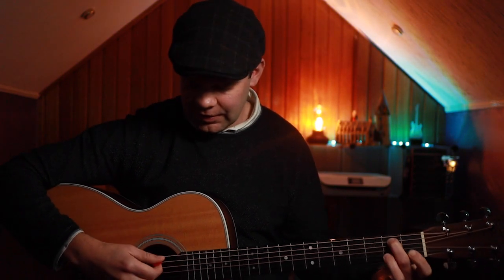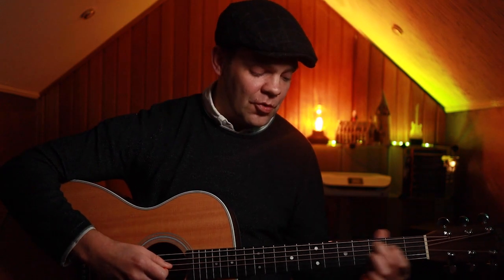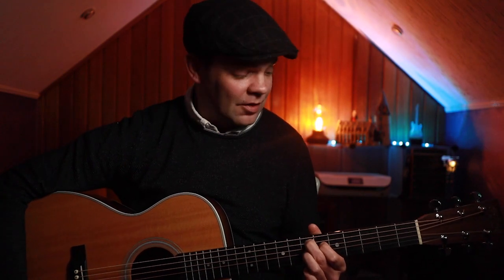Alright, now moving on to the second level. What we're going to do is take this chord shape, the B7, and note that the B note is the root note here, on the 2nd fret. If I move that root note to the 7th fret, which is the E note, that becomes an E7.